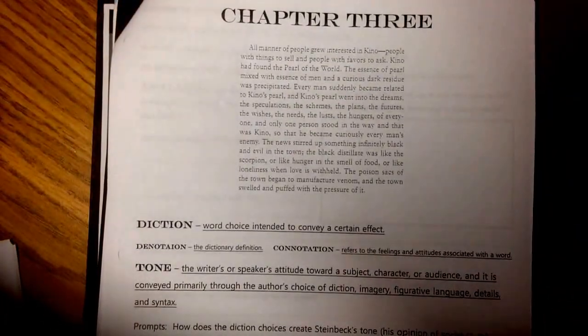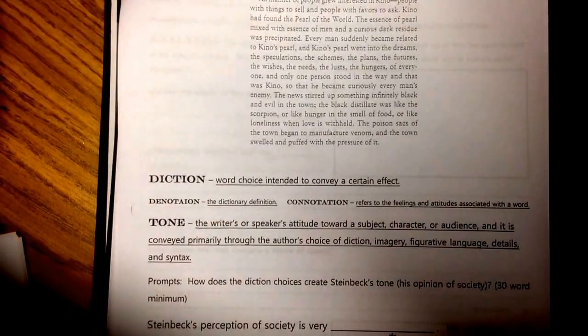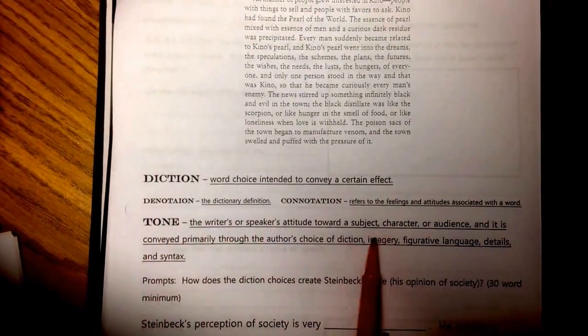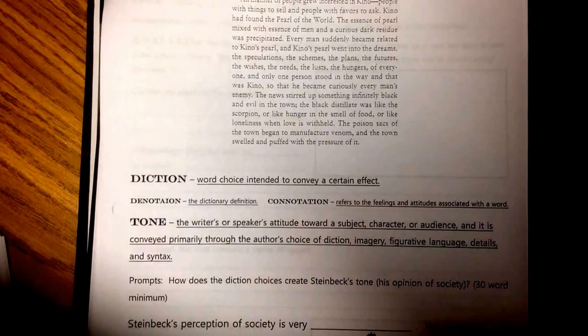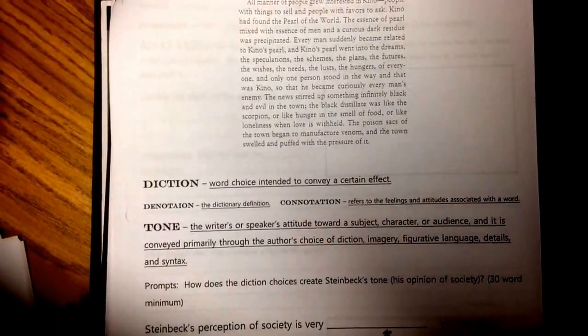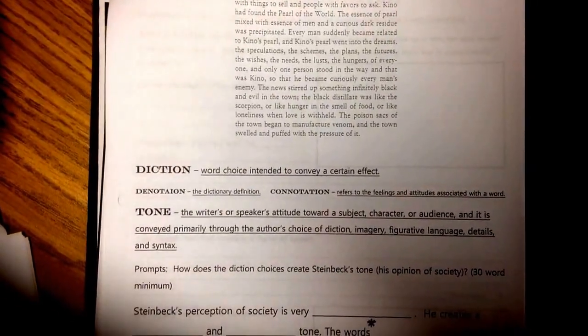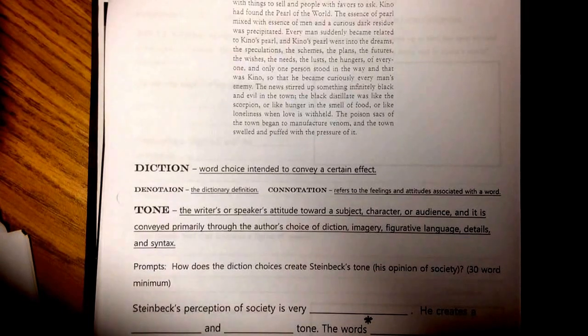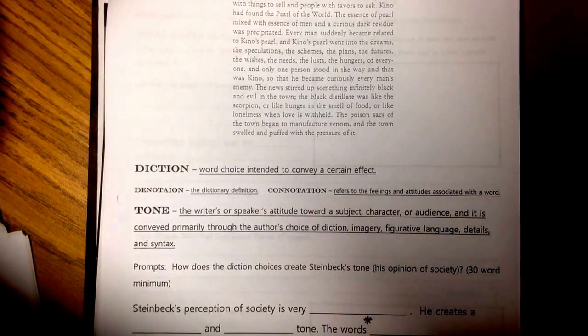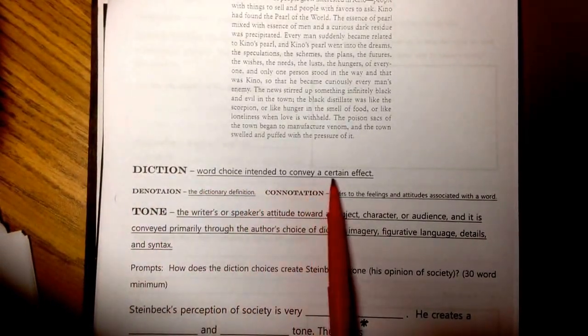Alright, so Chapter 3 has two parts. The first page is going to talk about some new terms and some old terms. The terms down here, in fact any term in the whole packet, are the terms that will show up on your exam. However you like to study, you need to start studying these terms soon because you're going to need to know what they mean and be able to identify them, okay? Keep that in mind. So here we have diction, word choice intended to convey a certain effect.